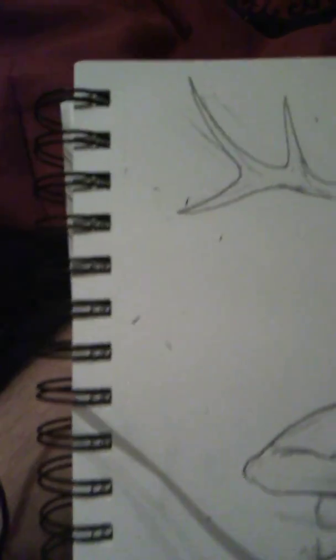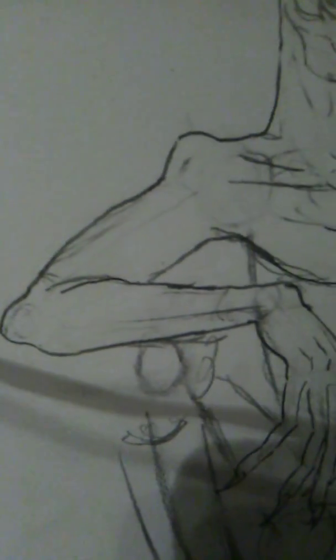Alright, so I'm going to erase some of this stuff here. It's a little bit busy, too many lines left over. Okay. Alright. We're just going to draw these lines here because I imagine the skin is pulled so tightly that you kind of see his ribs. Just a vague outline of the sternum.